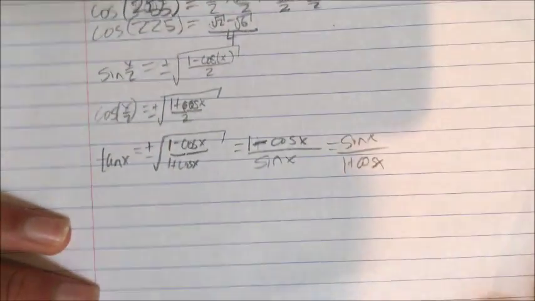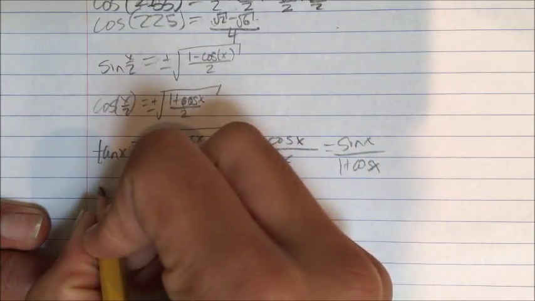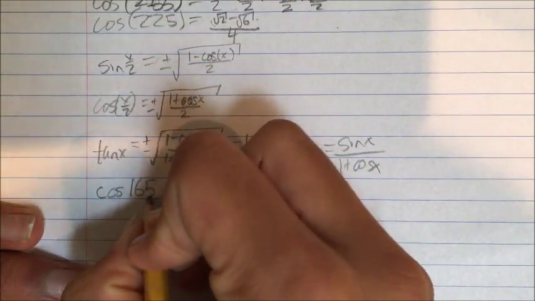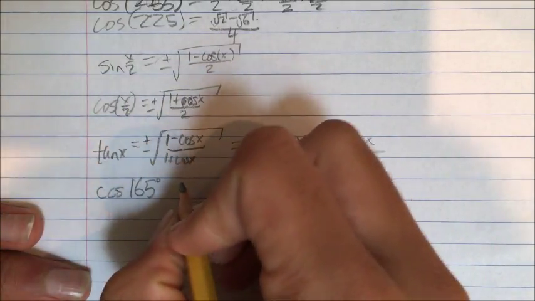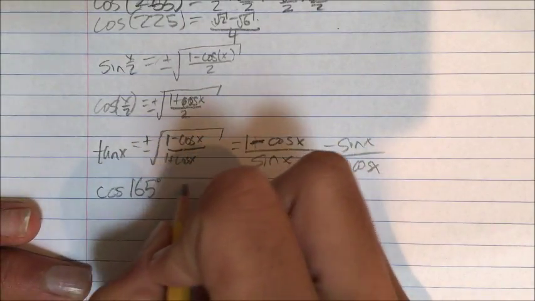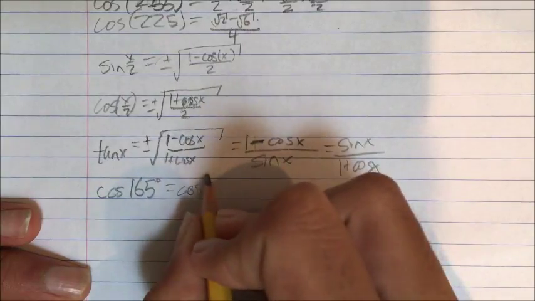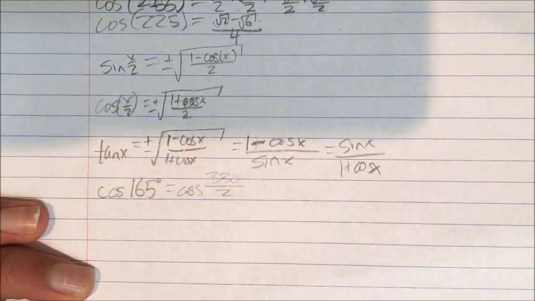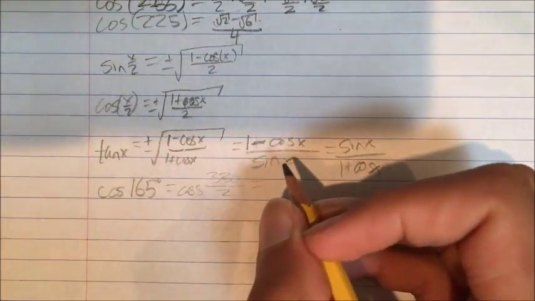So let's just do an example of this. What is the cosine of 165 degrees? We can use the half angle formula and say that's the same thing as cosine of 330 over 2. And we plug everything in.